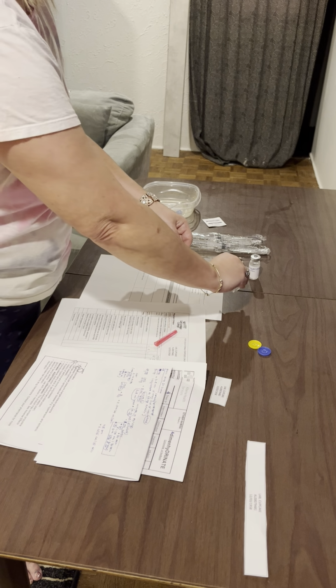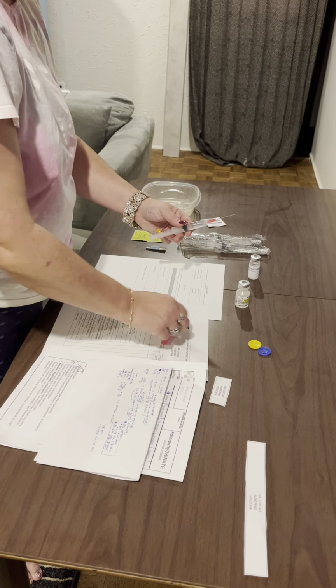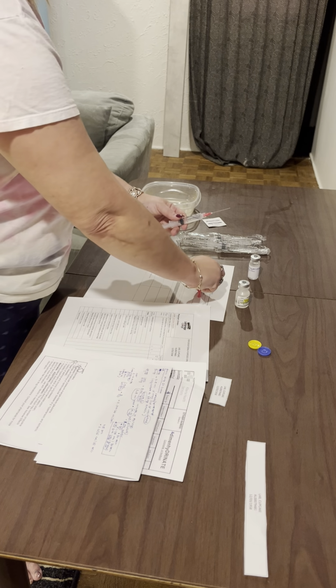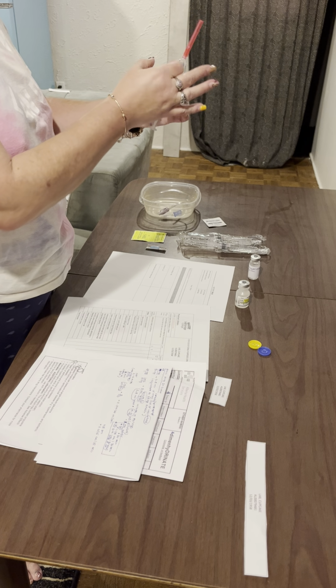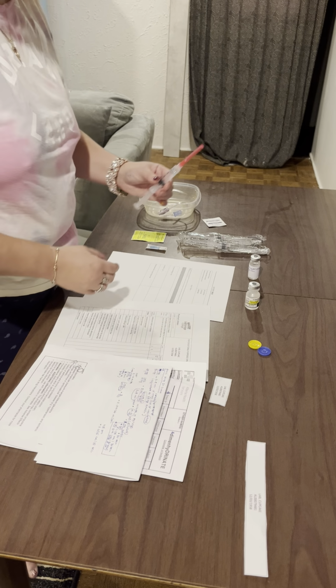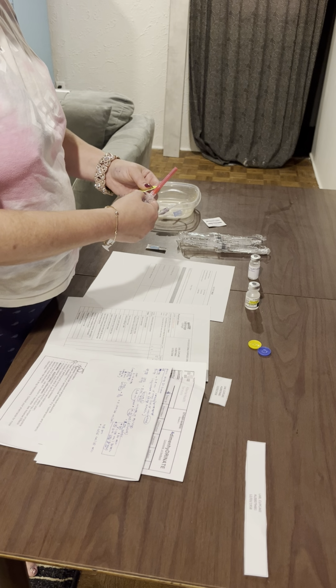So we're going to pull this out. And we're going to recap this. And again, we would do the bubble thing before and after. And we are now going to put our sticker on.